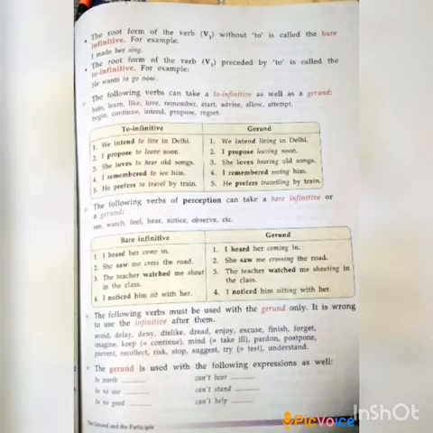We have not noticed that infinitive. Just we can change the verb form here. So come becomes coming. And second one, she saw me cross the road. Here cross should change as crossing. And third one, the teacher watched me shout in the class. Here the shout becomes shouting. And fourth one, I noticed him sit with her. Here sit becomes sitting.